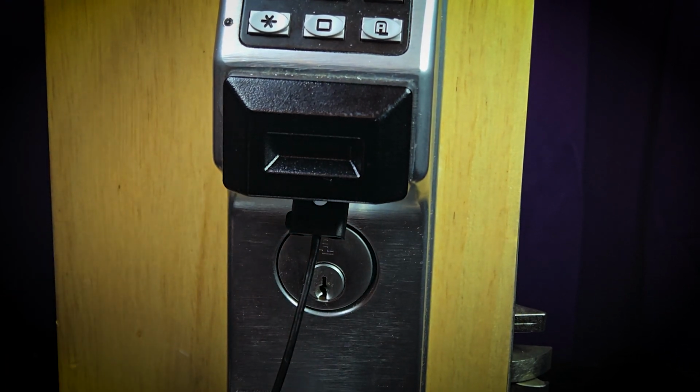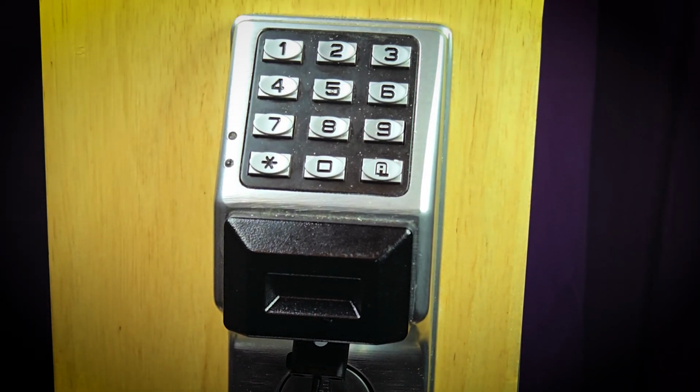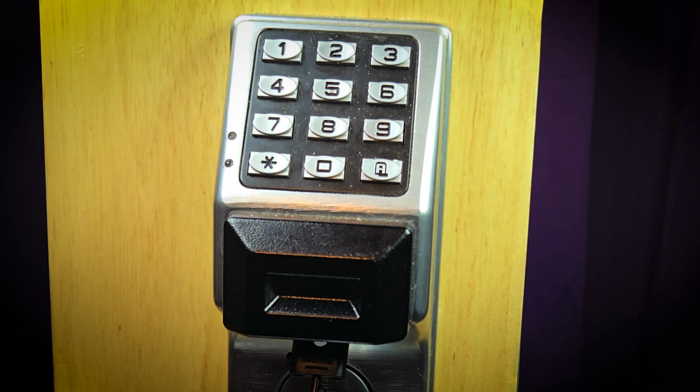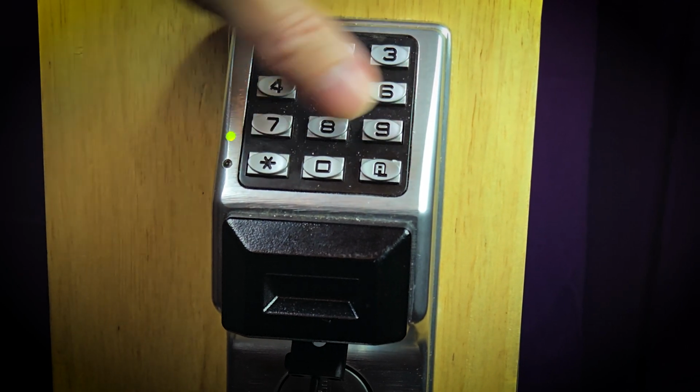The other mistake people make is not putting the lock into PC download mode when attempting to download. To put the lock into PC download mode, you first have to enter into the lock programming. You get into the lock programming by punching in your master code and hitting the A key. I will demonstrate. My lock still has the default code loaded as 123456. I will hit the master code and then press A.